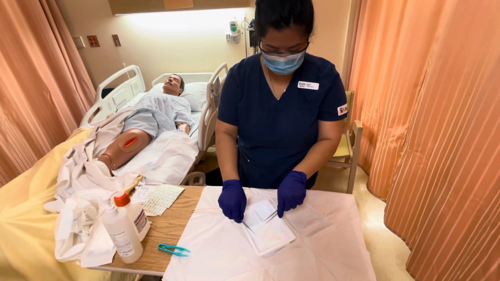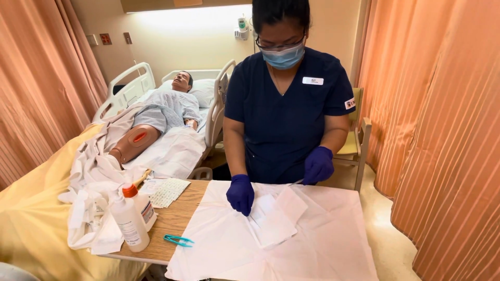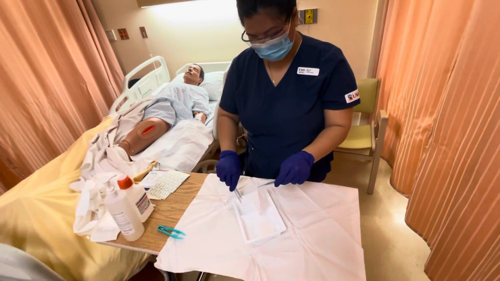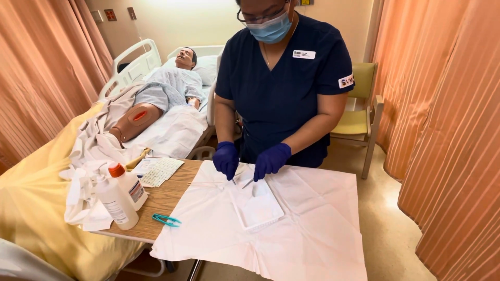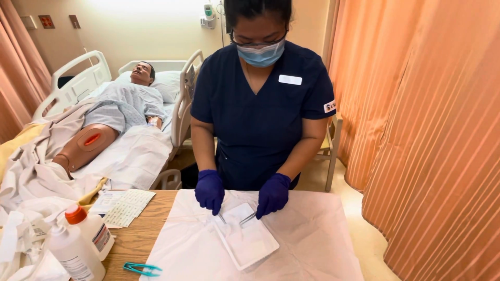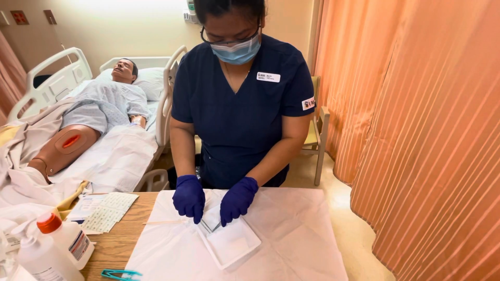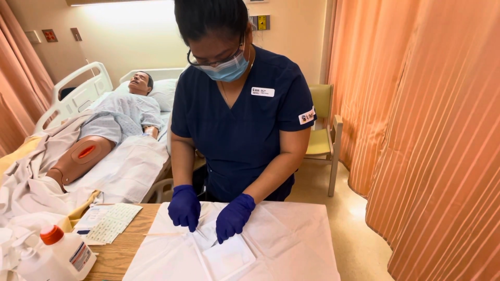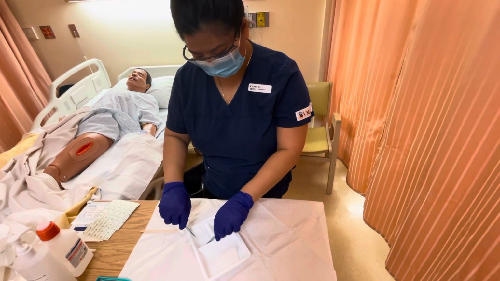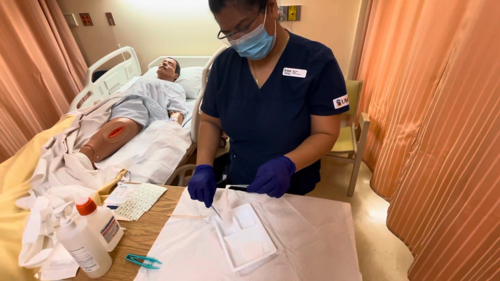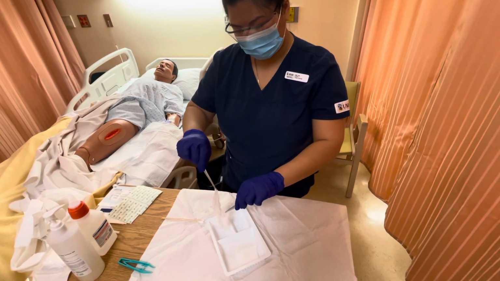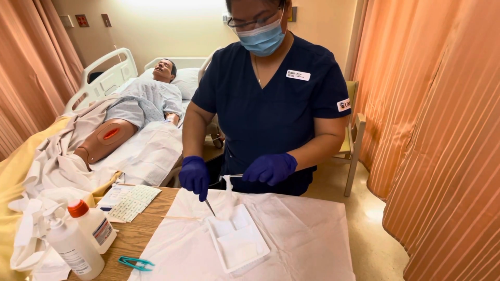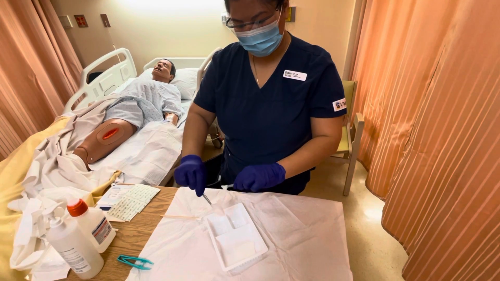So I'm just going to open up our 4x4 dressing and dip that into our solution. And I'm just going to wring out the excess, making sure that the forceps stays down.